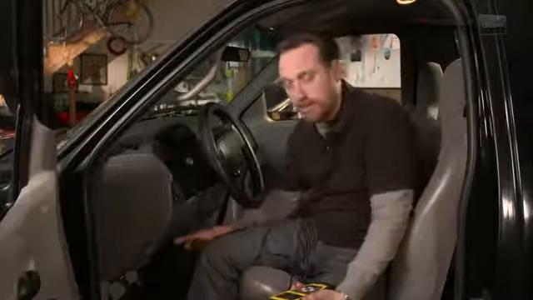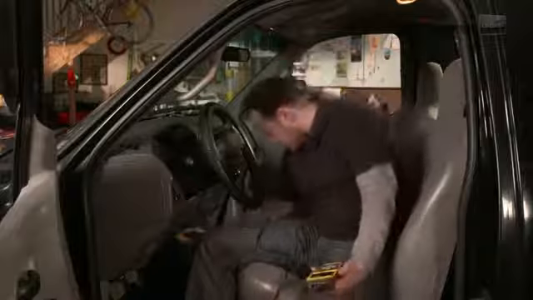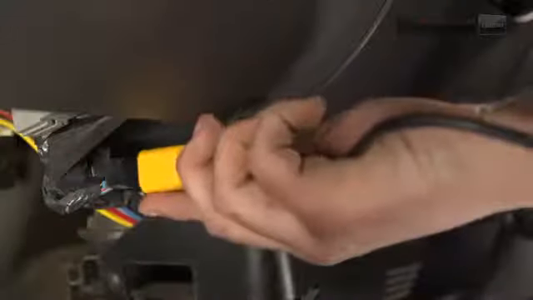First step to getting into the computer is to plug into the port that's under the dash. Most of the time you'll find them right by where your knees are. This one is hidden pretty deep, so I'll plug it in.